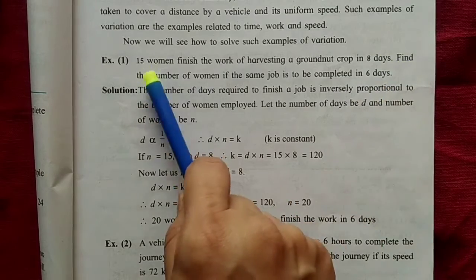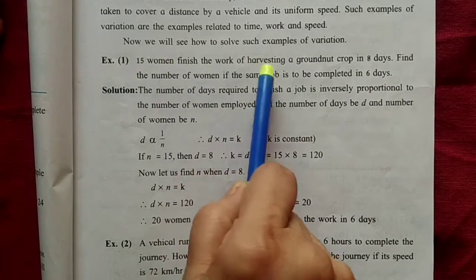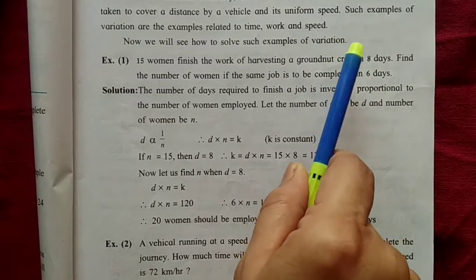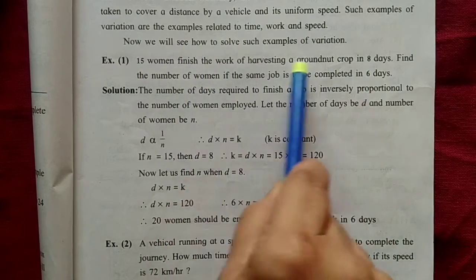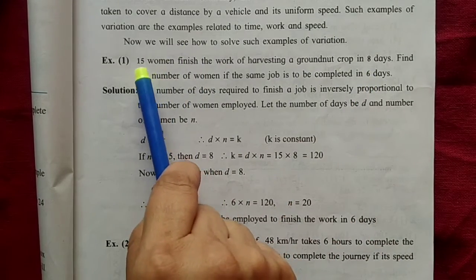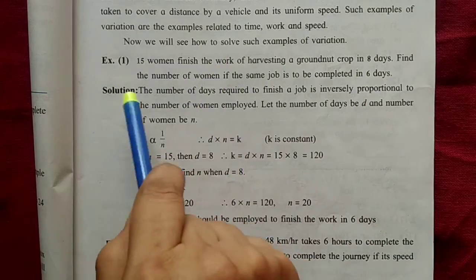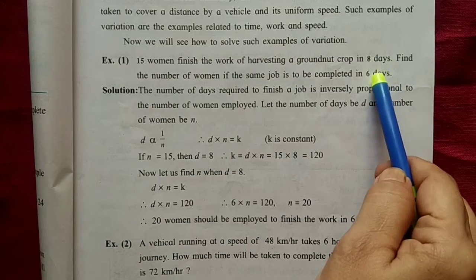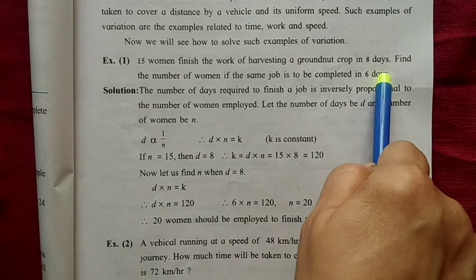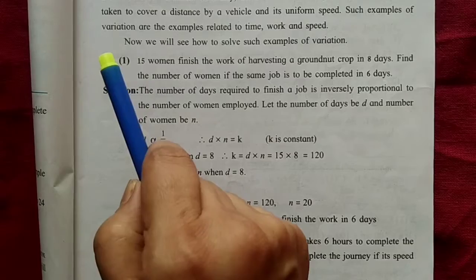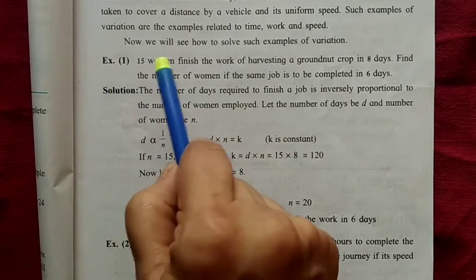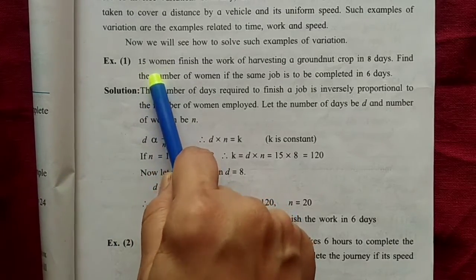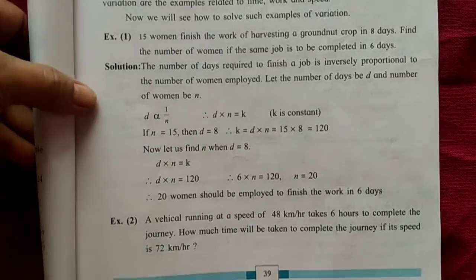Now we have to find the number of women if the same job is to be completed in 6 days. If the same work which was done by these women in 8 days, I want to complete in 6 days, how many women should work? When you read the sum, you should understand what type of variation it is going to be. When I want to finish the same work in fewer days, I will naturally have to ask more women to work, so the number of women is going to go up. So it will be an inverse proportion. Let us see now.